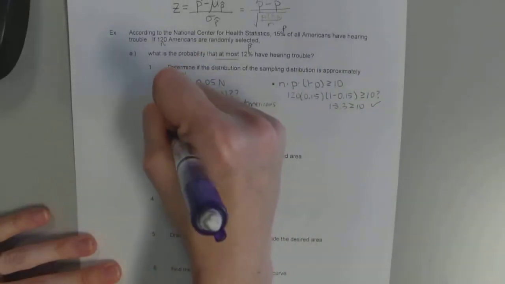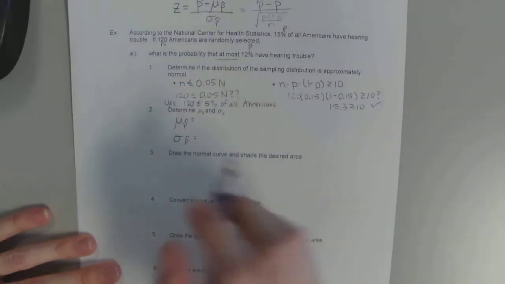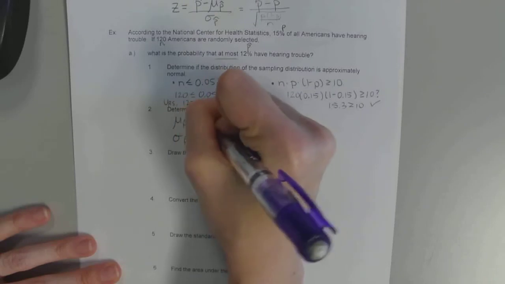So now let's determine mu of p hat and sigma of p hat. Well, we were just told on the bottom of page 6 that the mean is p. The mean is the population proportion. And what did we say the population proportion was for this problem?